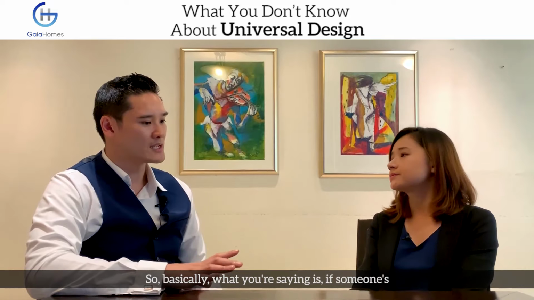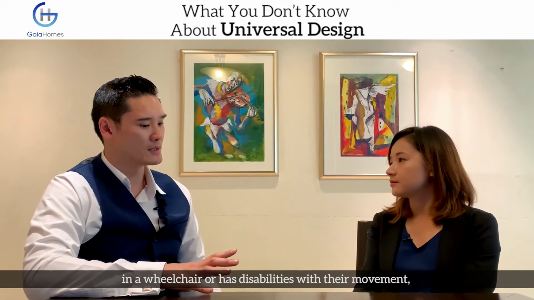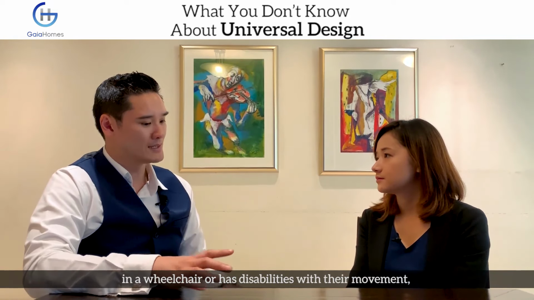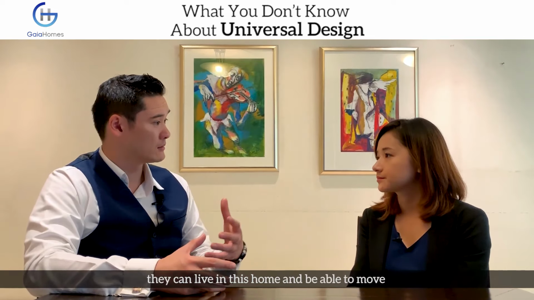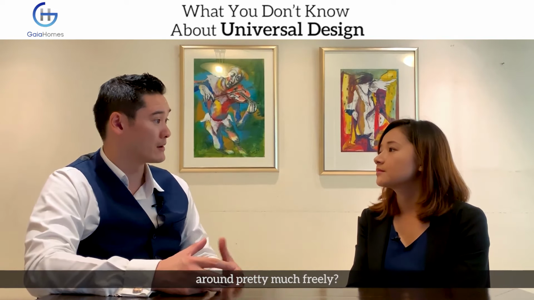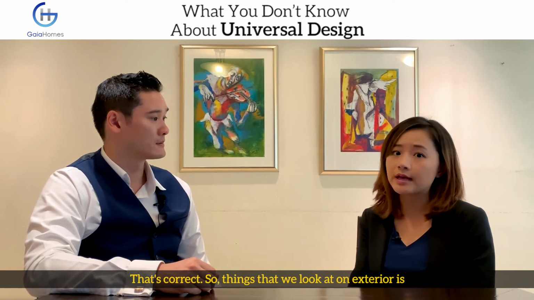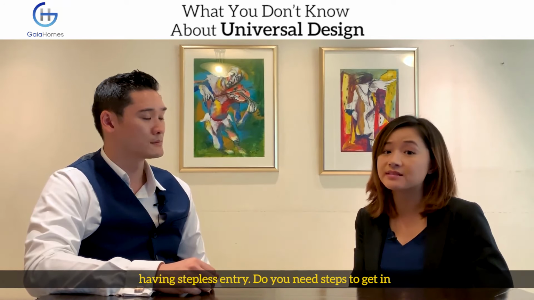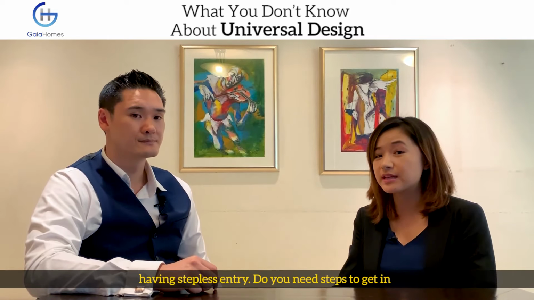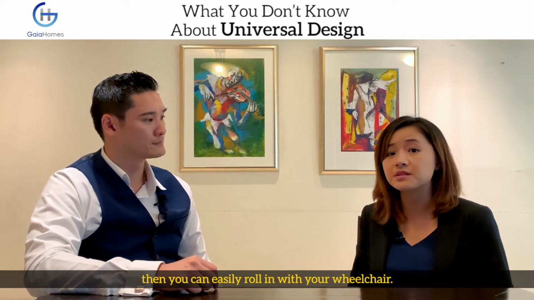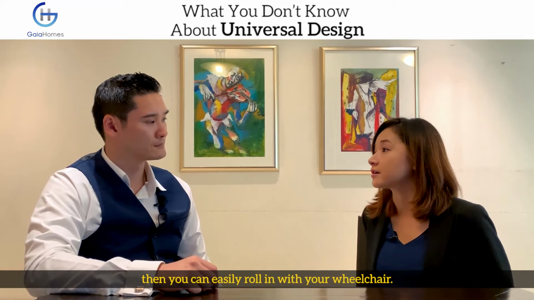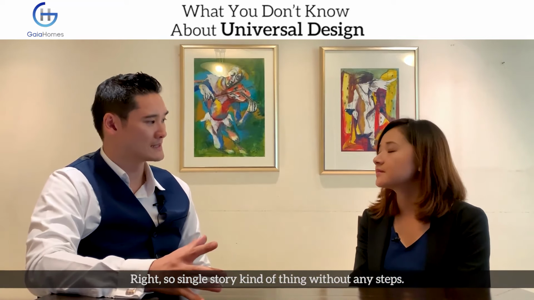So basically what you're saying is if someone's in a wheelchair or has disabilities with their movement, they can live in this home and be able to move around pretty much freely. That's correct. So things that we look at on the exterior is having stepless entry. Do you need steps to get in or not? Because if you don't have steps, then you can easily roll in with your wheelchair. Right, so a single story kind of thing without any steps.